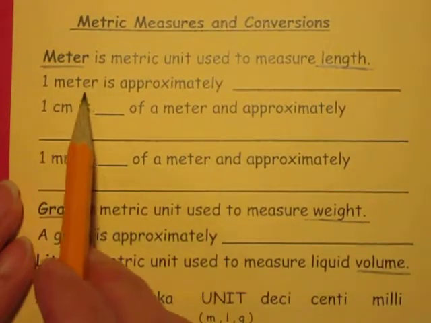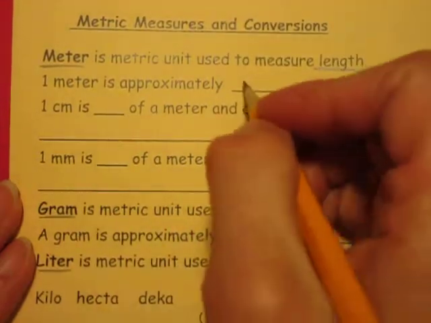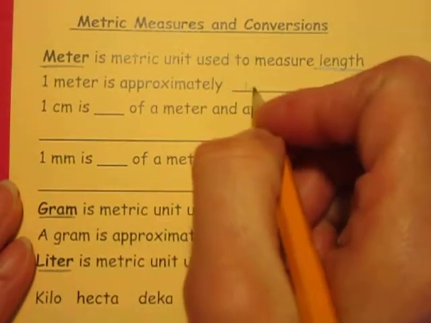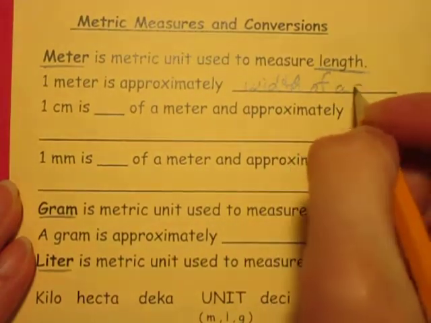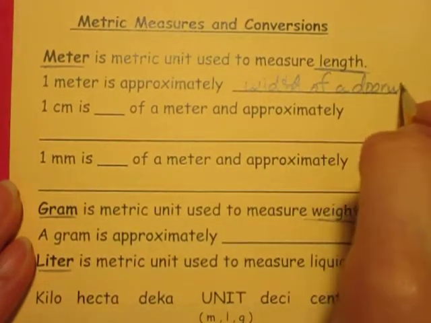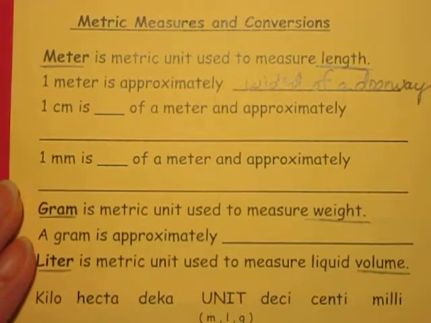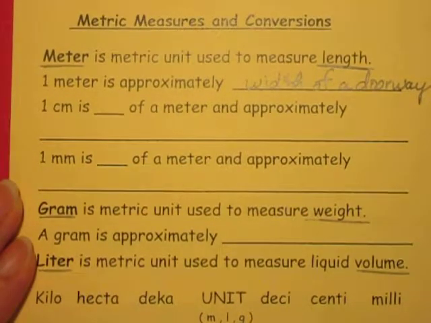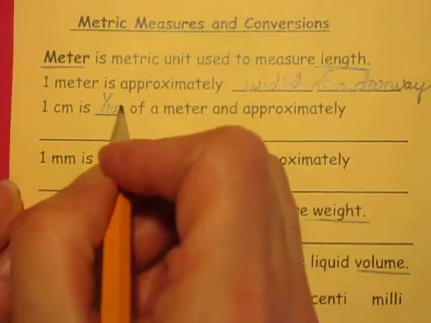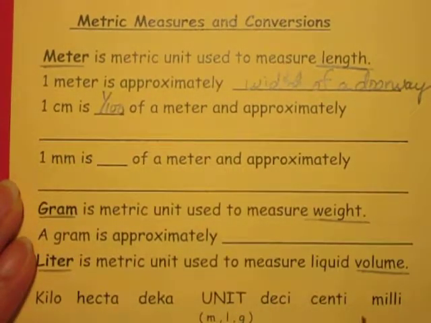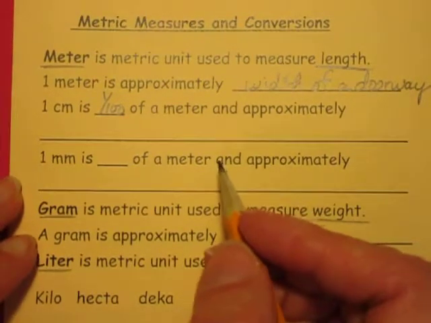So a meter is approximately 40 inches, about the width of a doorway. You wouldn't have to write my examples on here. If you think of something that's similar that you feel like you relate to a little bit better, then go for it. A centimeter is 1/100th of a meter. So if you think of 1/100th of that doorway, that's a little harder to fathom.